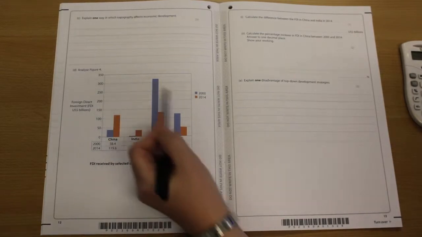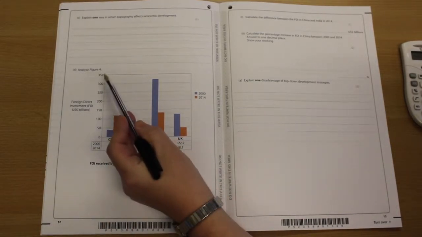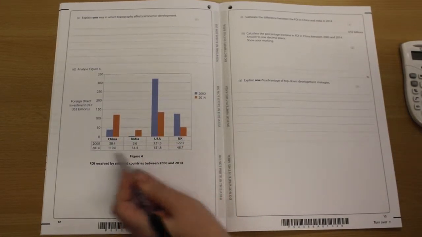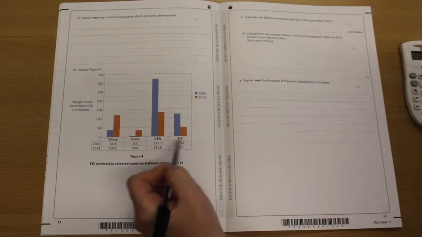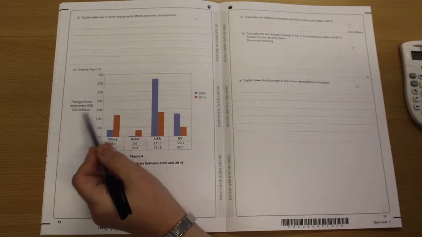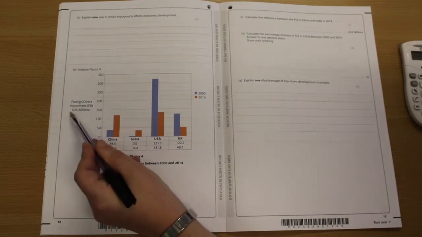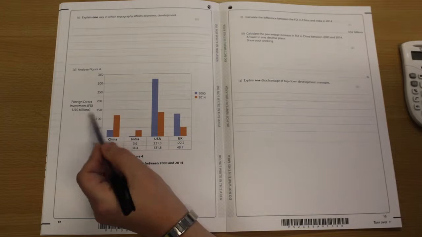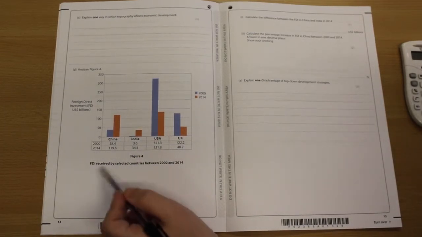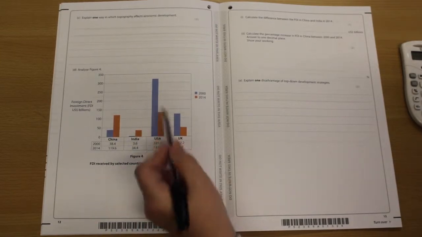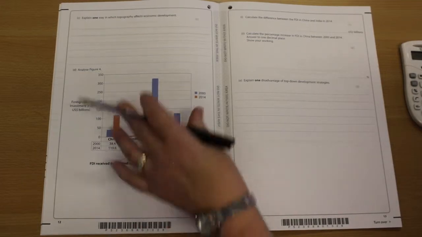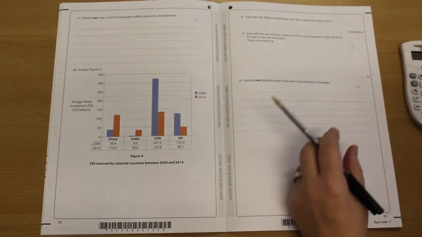There is a graph to look at, and it says something about analyse figure 4. If ever I've got a graph to look at, I've got to read the key, I've got to read the labels. This one is clearly about different countries at different levels of development. We've then got foreign direct investment, look at the key again, units, US billions of dollars, and how it's changing over time. Even if I didn't know what FDI meant, I can clearly see that some countries it's increasing and some countries it's decreasing. But I've got to have read that before I move on to the numeracy.